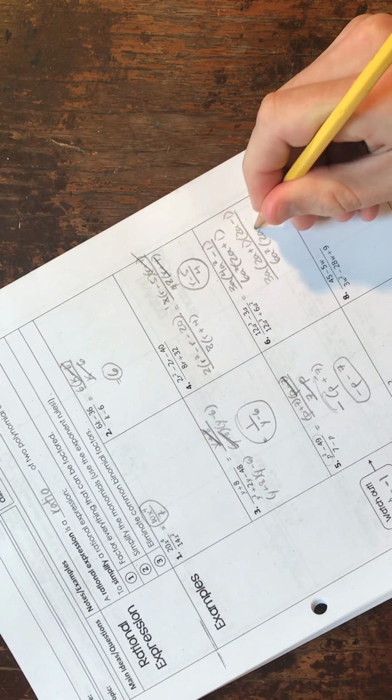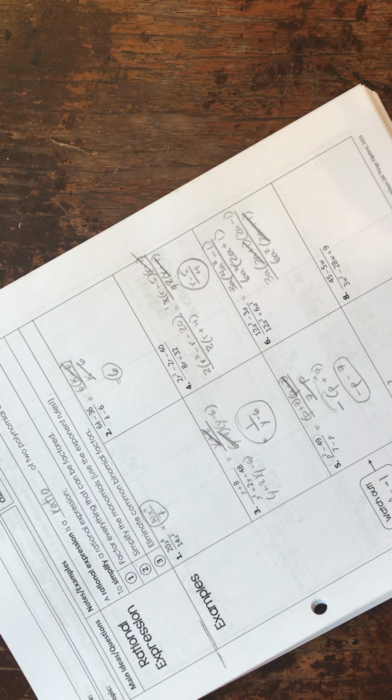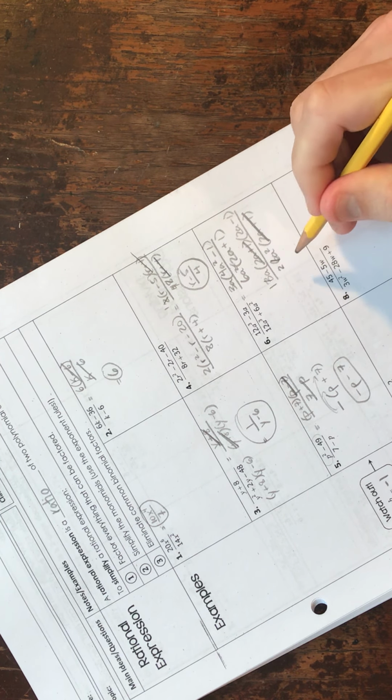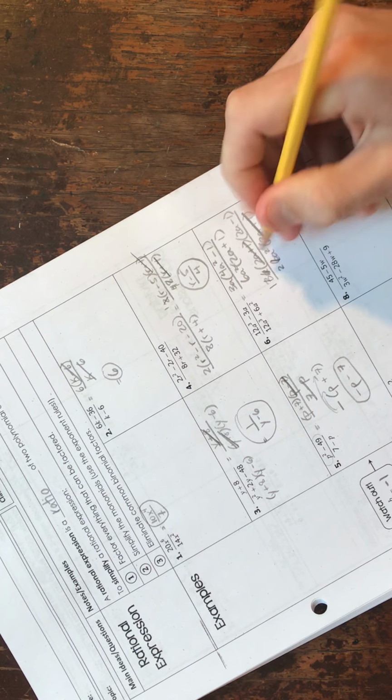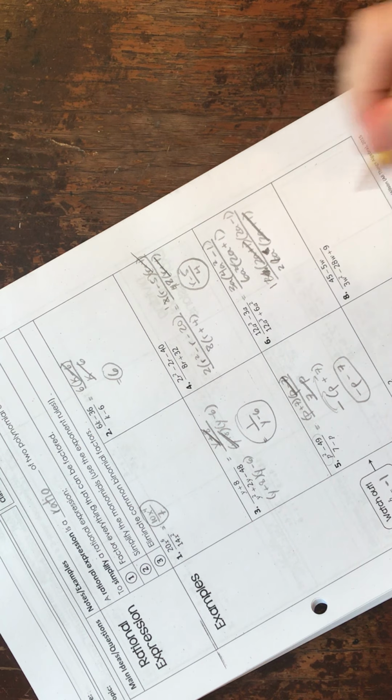And now you'll see a lot of things that can cancel. I have 2a plus 1 on the top and bottom. And then 3 over 6 is going to become 1 over 2 when I reduce it. And also I have an a here, and down below I have a squared, so that a can be canceled with one of the a's down there.